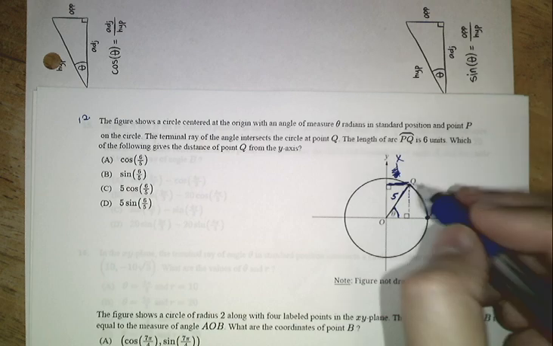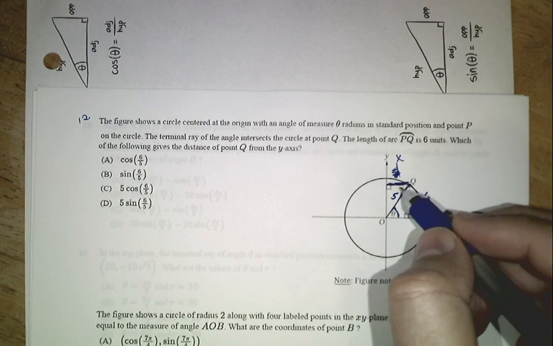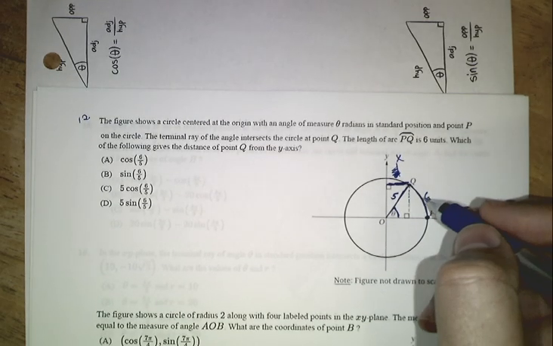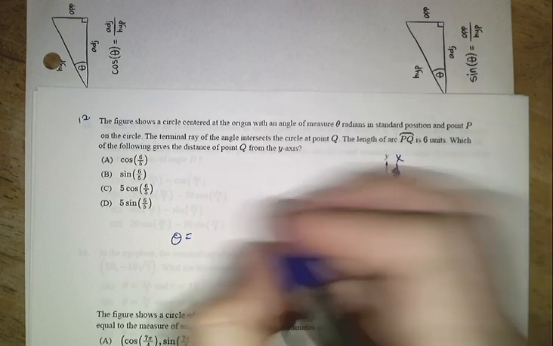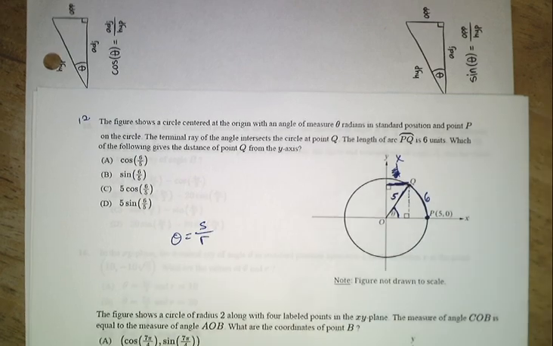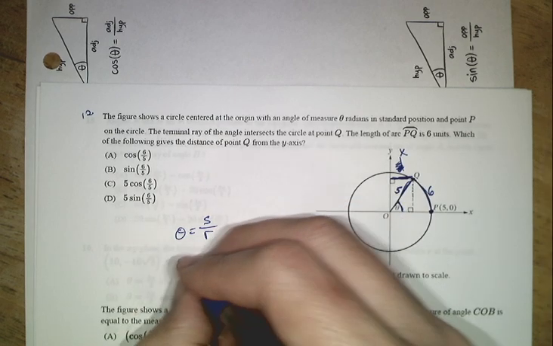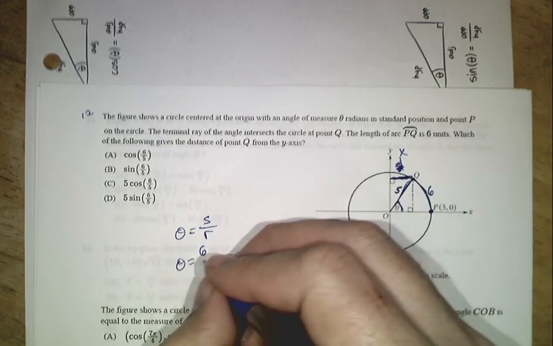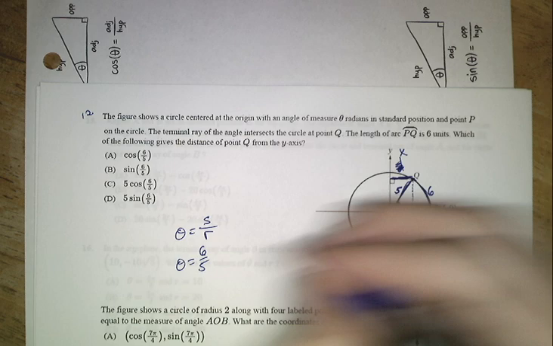And so we need to know what is the cosine value of the angle. The angle in radians is equal to the arc length over the radius. Back to this formula again. I have arc length, I have radius, so my angle should be the arc length, which is 6, over my radius, which is 5. So my theta should be 6 over 5.